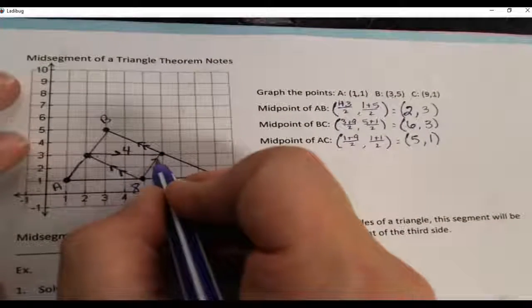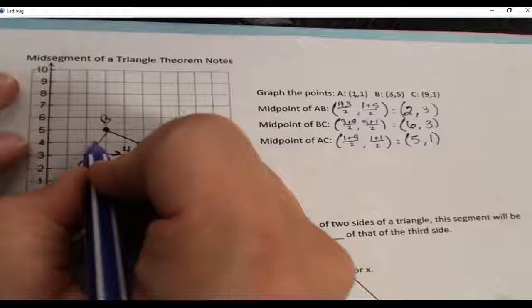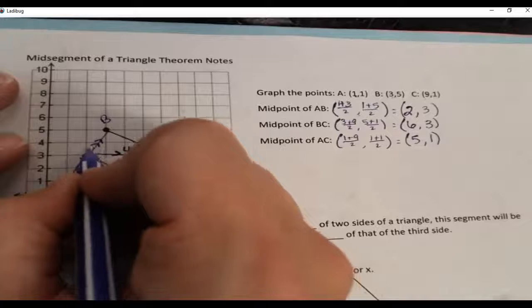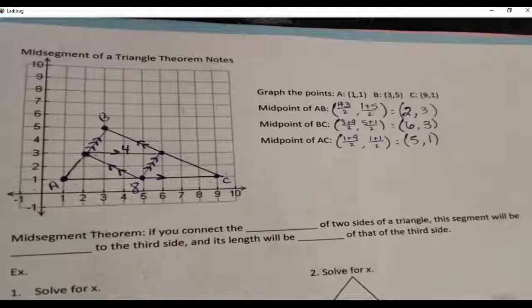And then this one is parallel to this one. Good. So those are the properties of a midsegment. So the length is half of the side it's parallel to, and it's parallel to the side that it's not connecting the midpoint to.